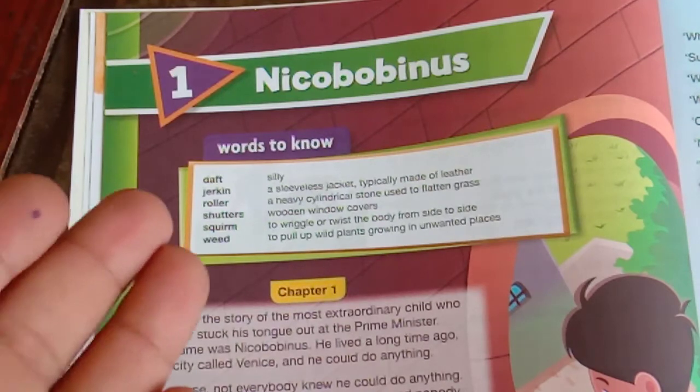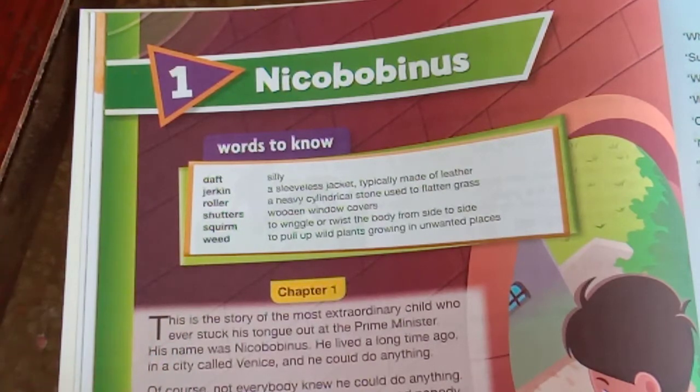first I would like to go through this section that has been given in this book, Words to Know. These words are very beneficial because you'll be finding these words in your lesson, so it's better that we read them once along with their meanings, so that it would not be difficult for us while we are reading the chapter.